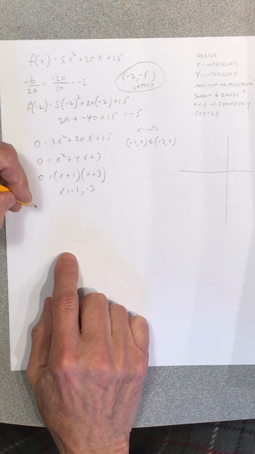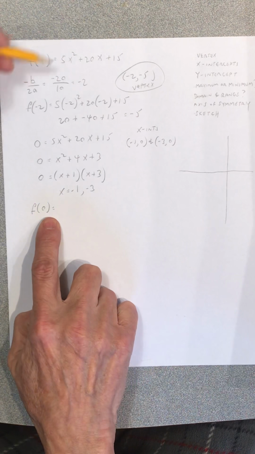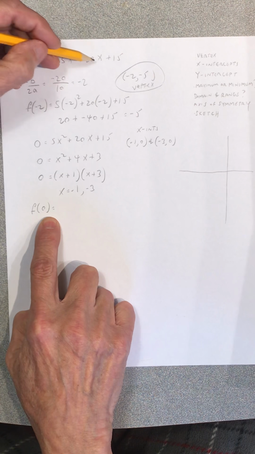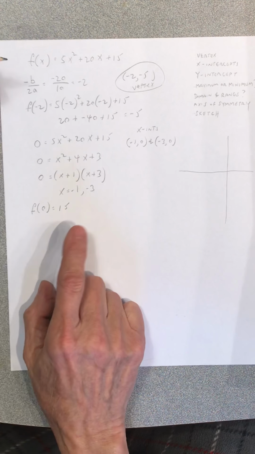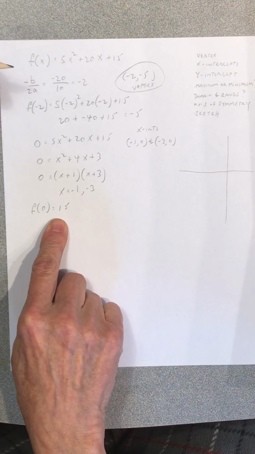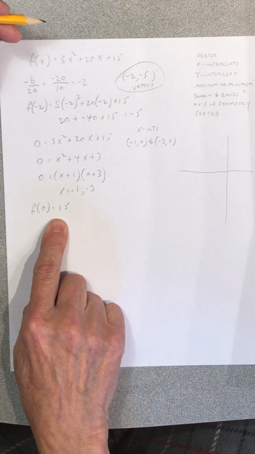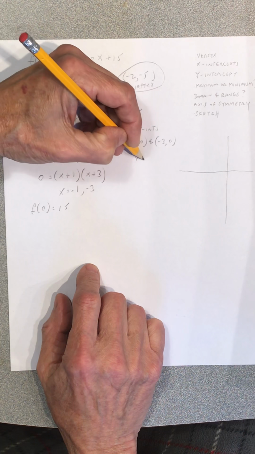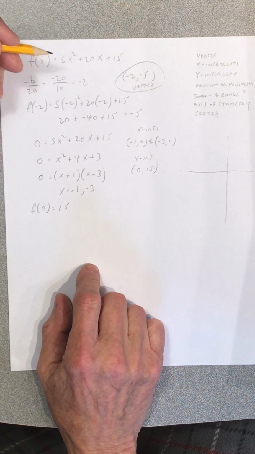For the y-intercept, we just calculate f of 0. And if you plug in a 0 for x, you're going to have 0 plus 15. And I think we said in lecture, the y-intercept is always the c number when the equation's in standard form. So y-intercept is the point 0, 15.